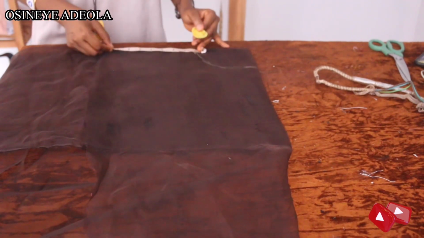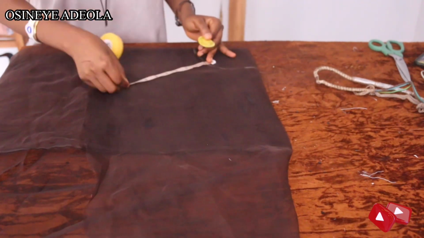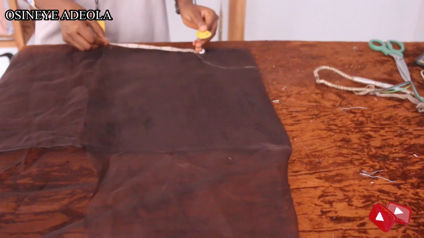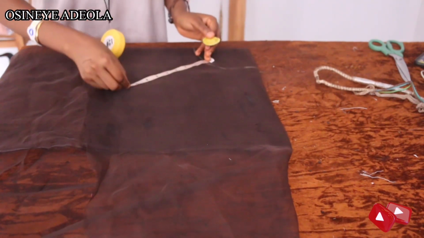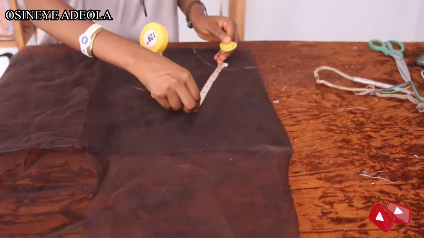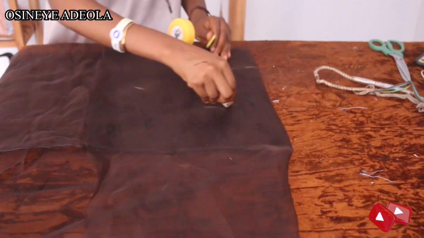The full normal measurement is 8. Then I also added 1.5 inch for sewing allowance. And as you can see, I'm just trying to chalk out the 9.5. And after chalking it out, I will trace it and then use my scissors to cut it out.